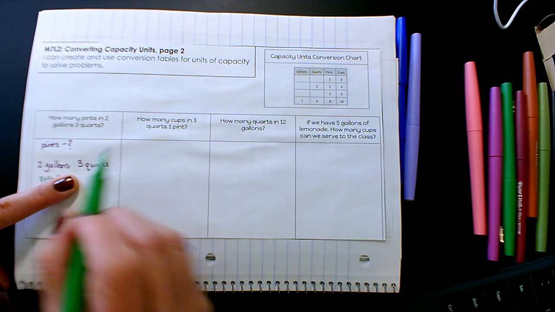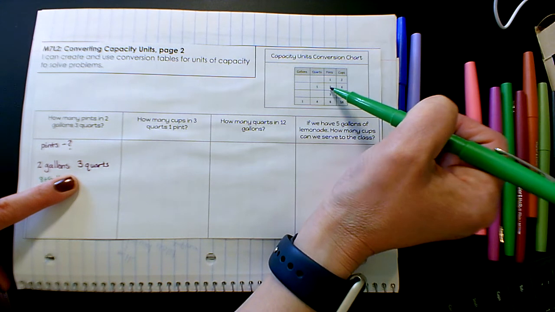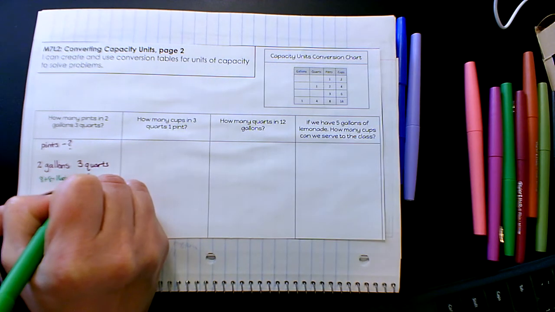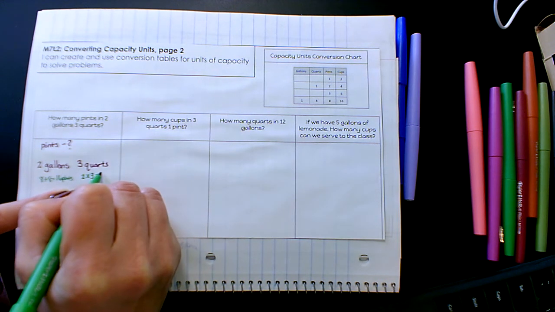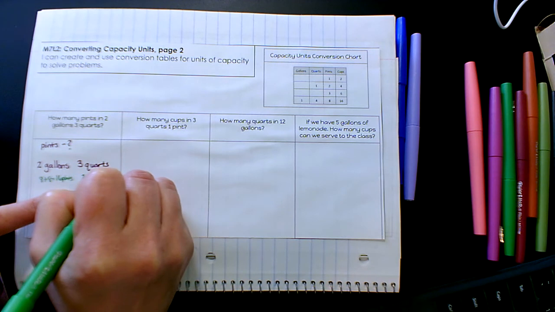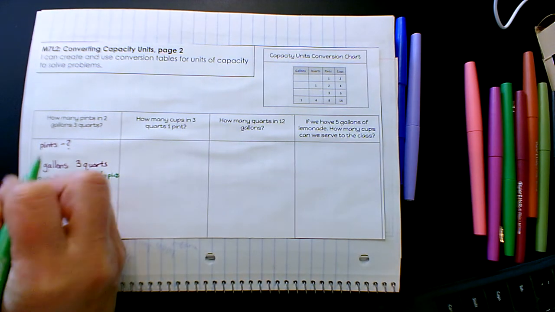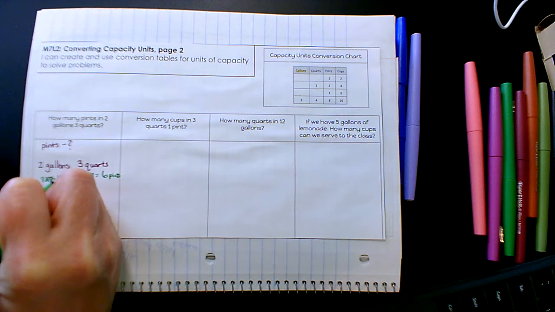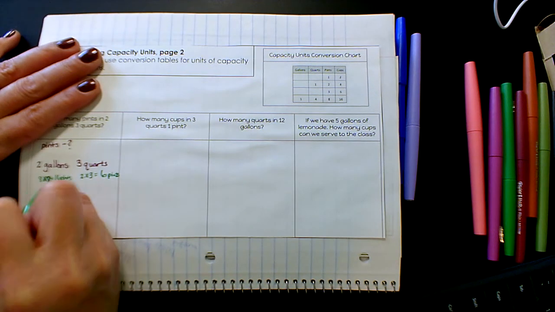And then I have 3 quarts. So let's look at our quarts. How many pints are in a quart? There are 2, but I would be taking 2 times what? 3. 2 times 3 is 6 pints. And over here I added. Could I have multiplied? Yeah, I could have taken 8 times 2. So now I'm going to add those together.